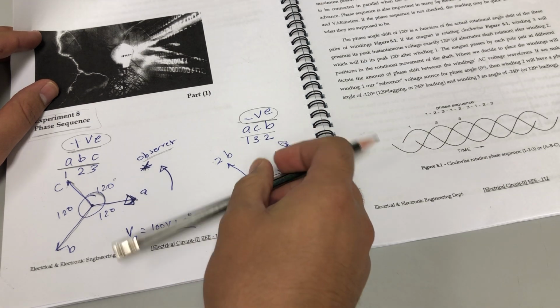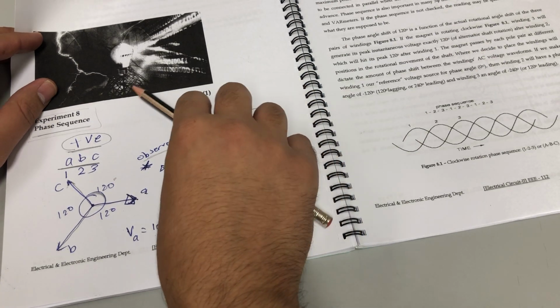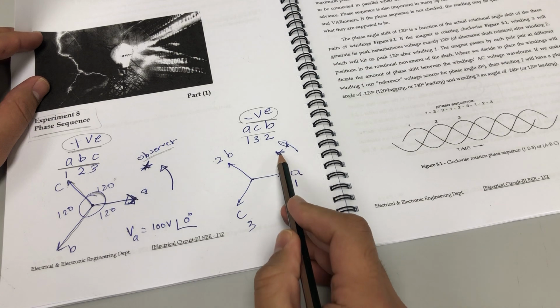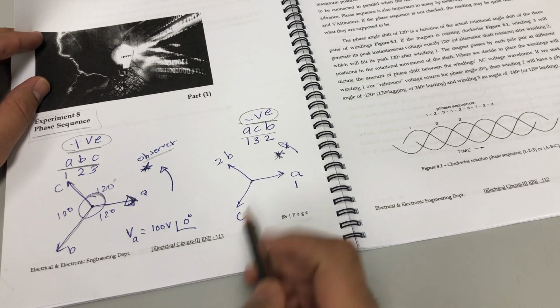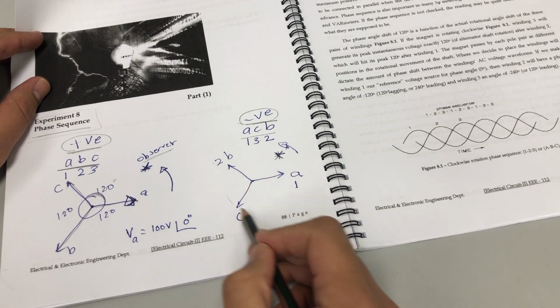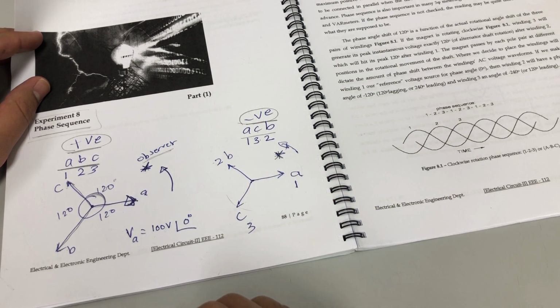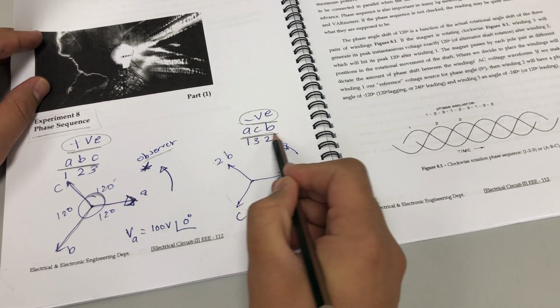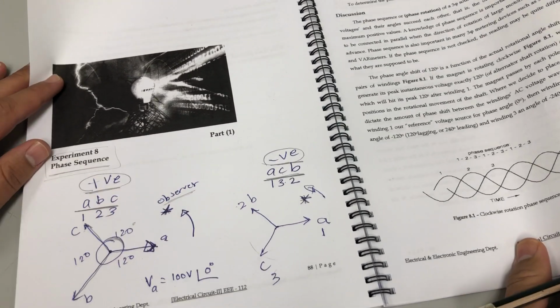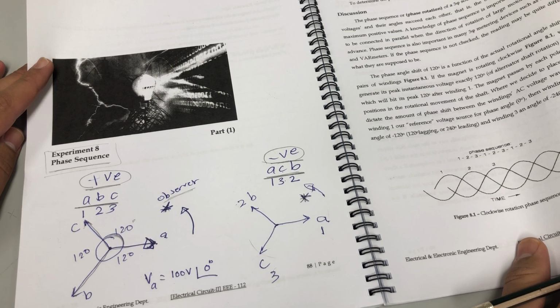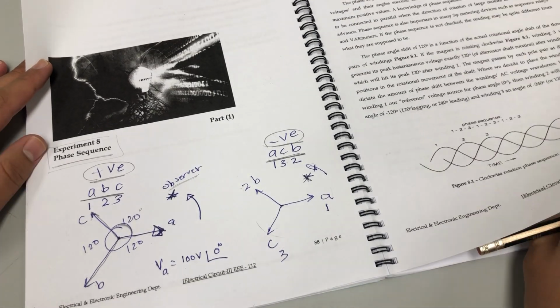If we rotate the phases counterclockwise, okay, A will go through the star first, and then C, and then B will come last, because this we call A, C, B. This is the point from the experiment, phase sequence, as a theory.